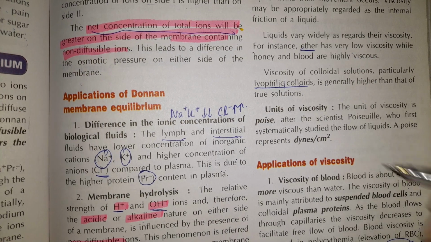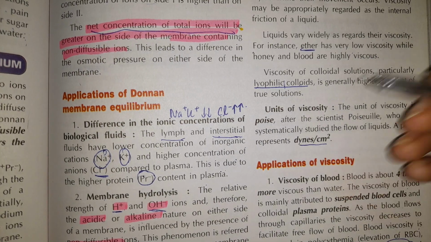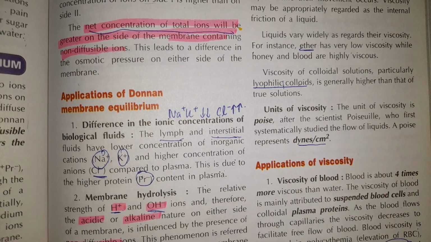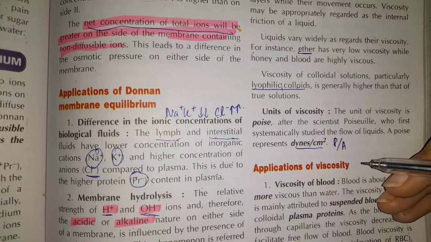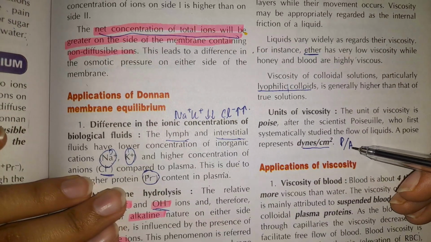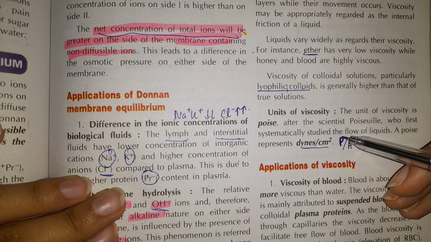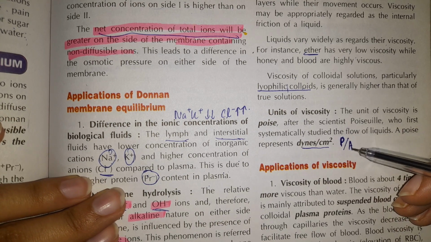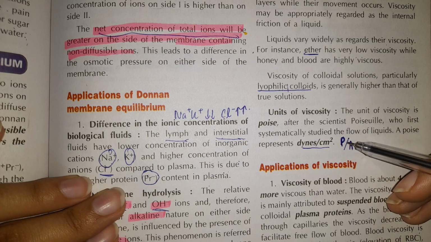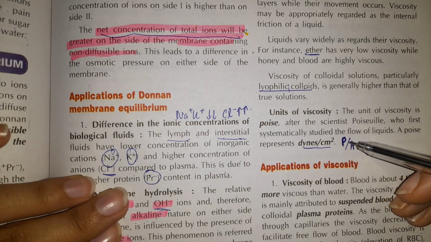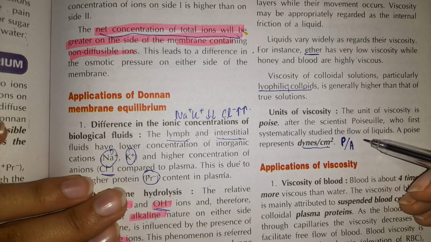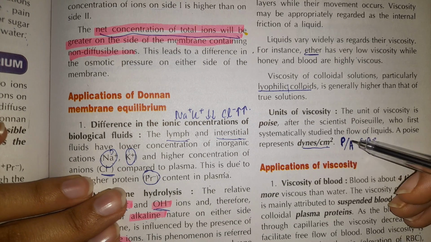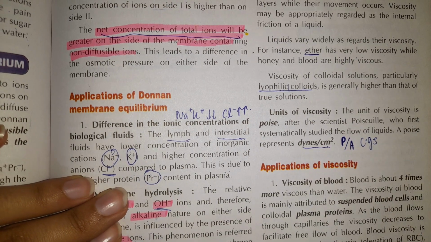Unit of viscosity is dynes per centimeter square, or normally it is poise. Or it can be given by the formula pressure per unit area, and in the CGS system the unit of pressure is dynes. So A is area, that is normally millimeter square, it comes out to be centimeter square in the CGS system, so it becomes dynes per centimeter square.